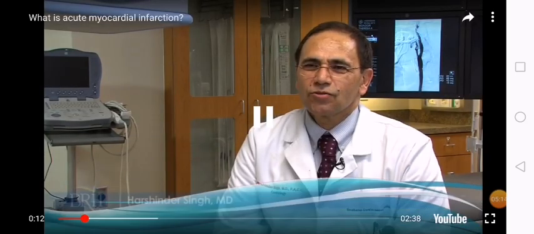Myocardial infarction is acute closure of the coronary artery, which is related to rupture of the plaque, leading to acute onset of thrombus formation and sudden arrest of blood supply to that area, which is defined as ST elevation myocardial infarction.